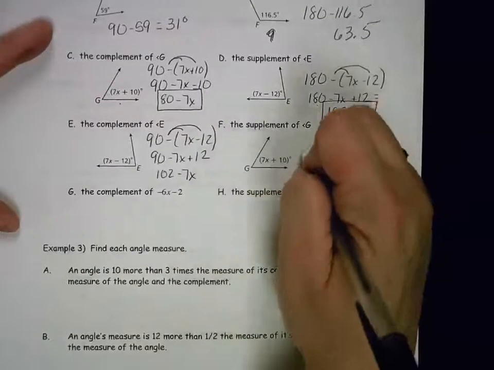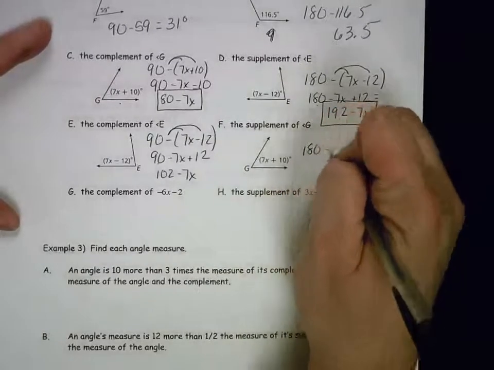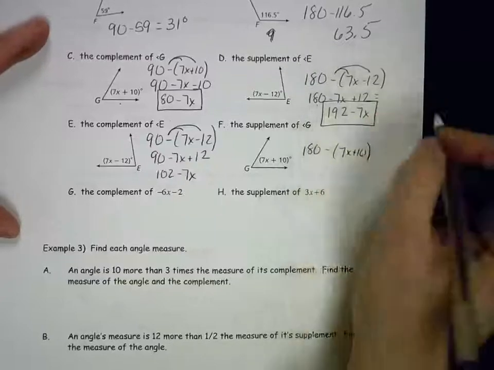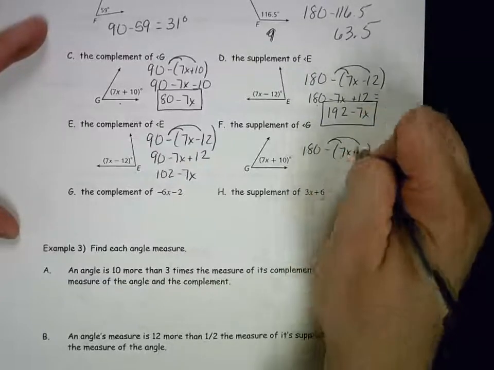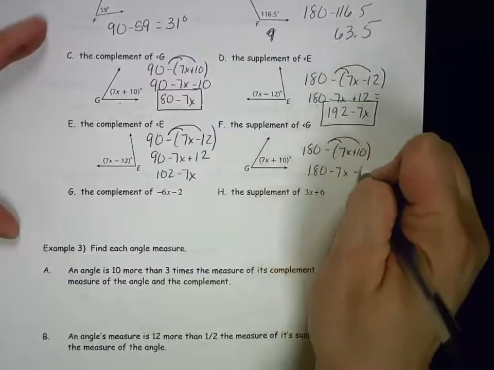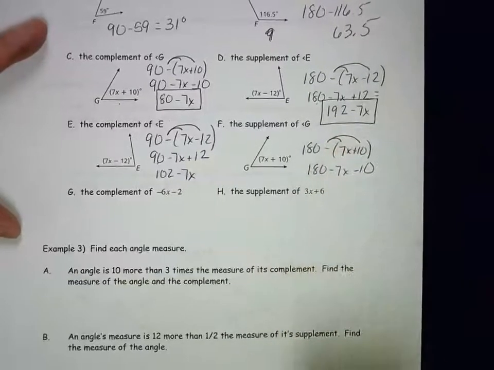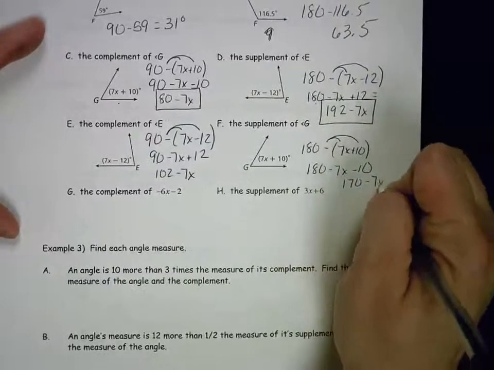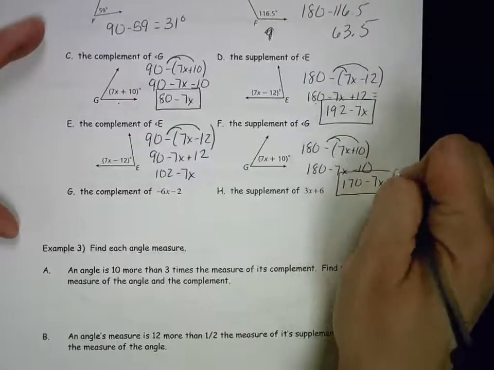Letter F, the supplement of G, will become 180 minus (7x plus 10). So that becomes 180 minus 7x minus 10, which becomes 170 minus 7x.